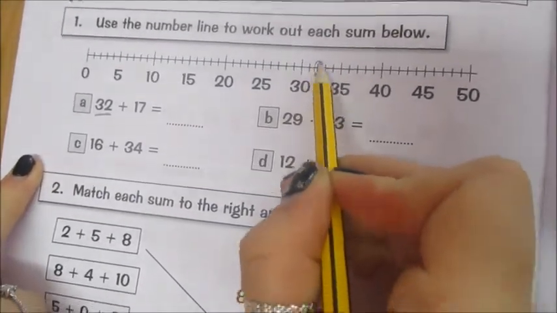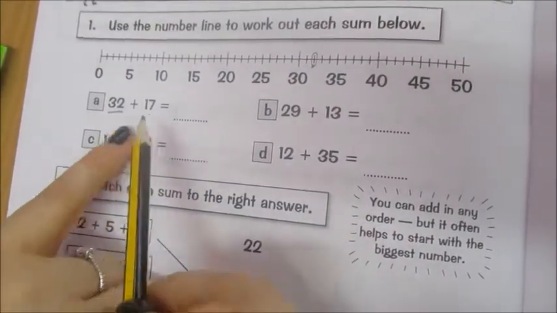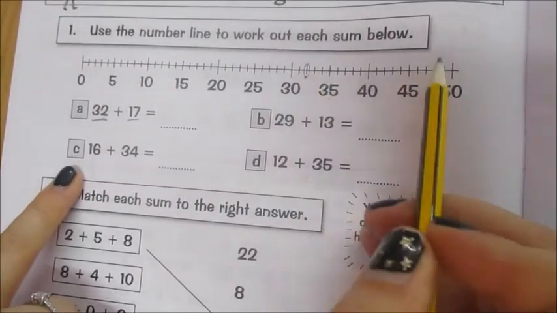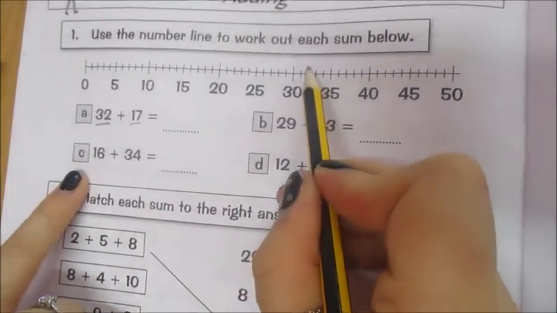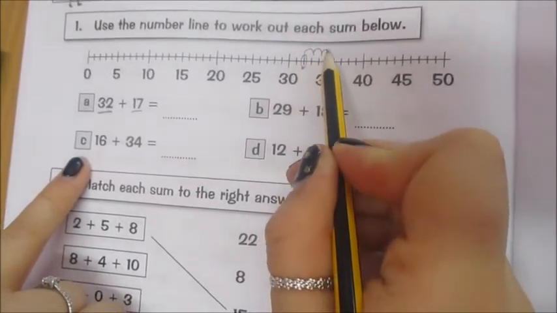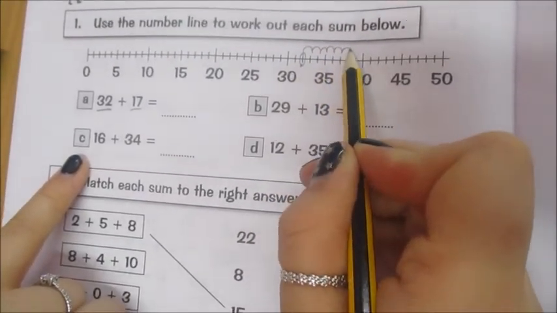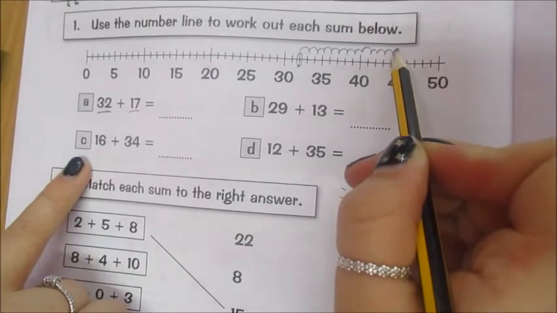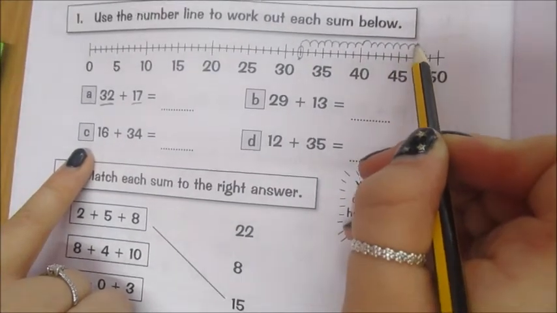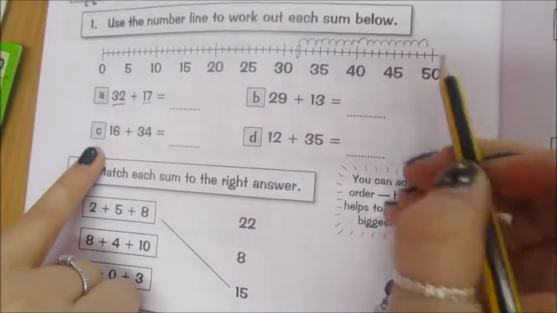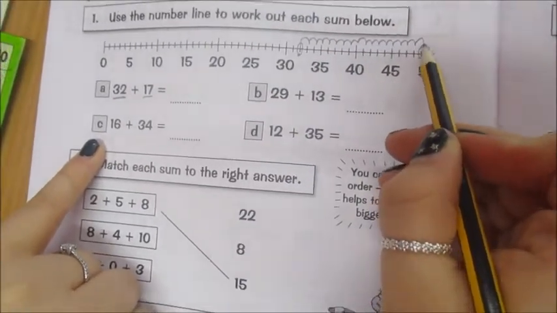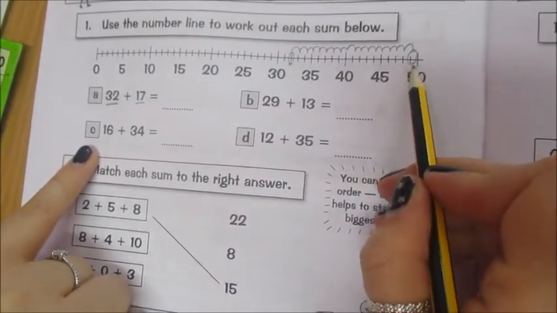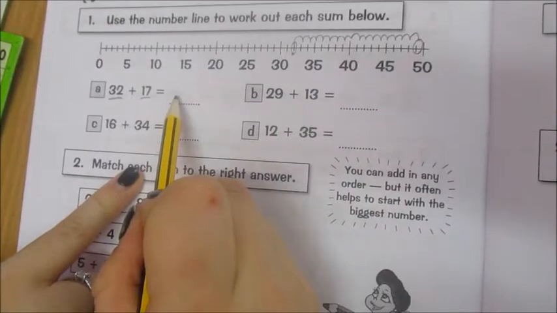31, 32. So this is where we need to start. You could draw a little circle around it like that. 32, and we need to add 17. So you need to do really little jumps, counting 17 more to find your answer. So we'll do it together. 1, 2, 3, 4, 5, 6, 7, 8, 9, 10, 11, 12, 13, 14, 15, 16, 17. And circle the little mark on the number line where you land so you don't forget. And what number will this be? One less than 50. Write your answer on that line there.